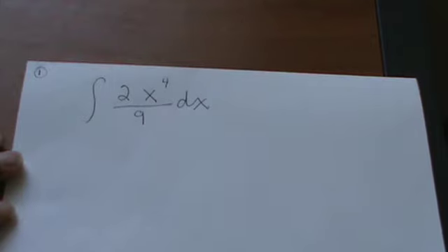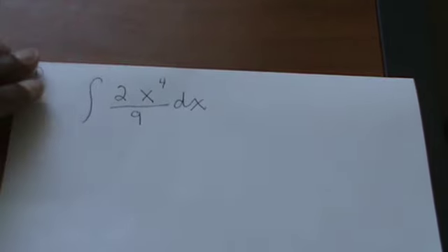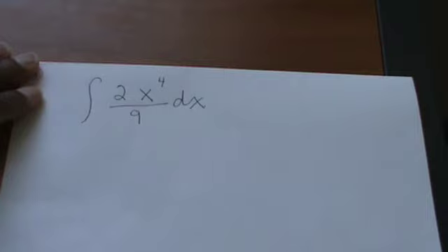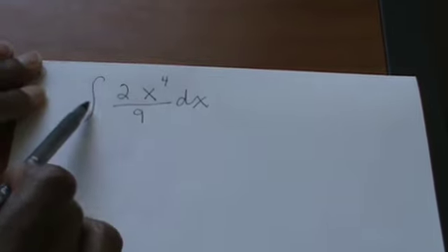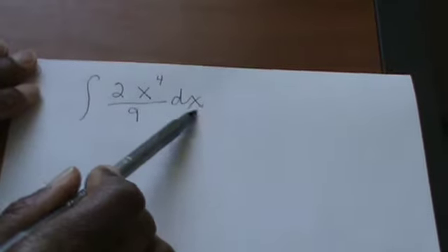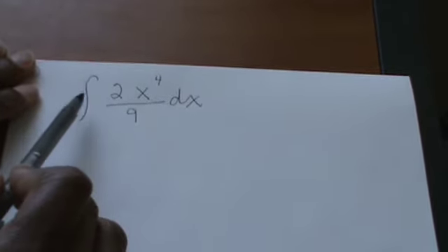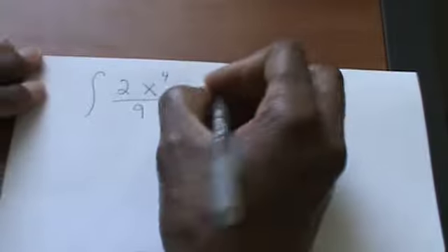Okay, so let's go over a couple of these antiderivatives. Notice I'm not going from f to f prime and then going backwards. I'm just doing the antiderivative. You can see the notation that indicates the antiderivative, meaning I want to get back to my original function.